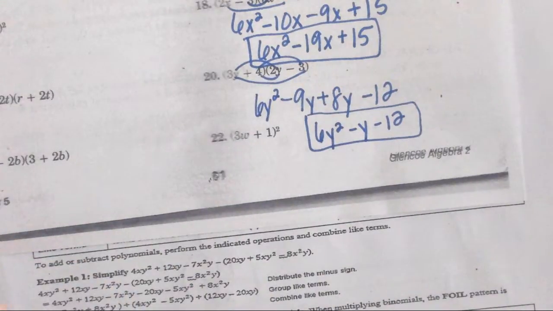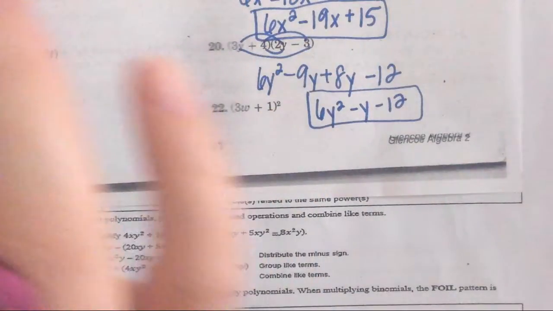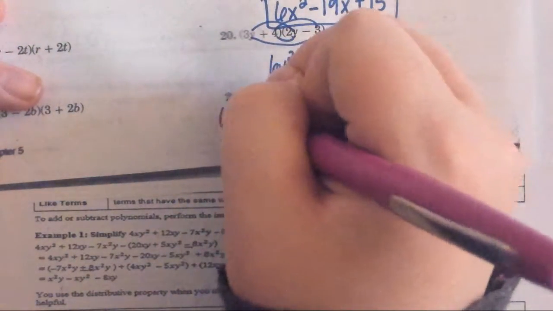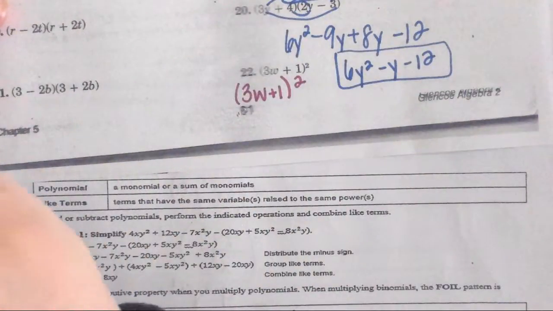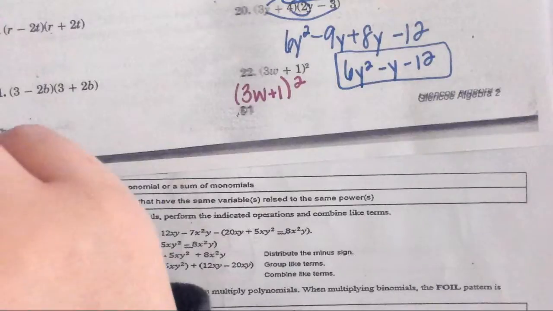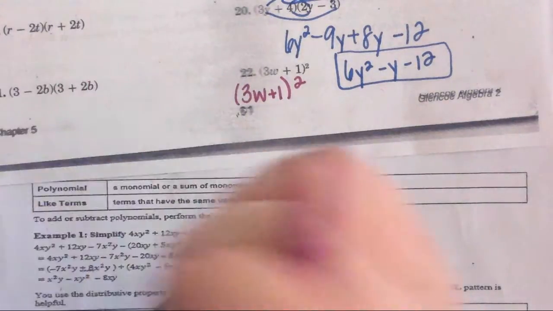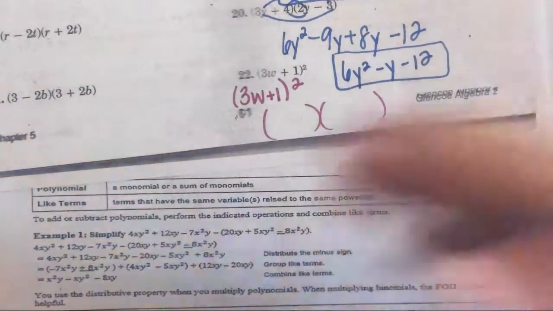Okay, and last but not least, I see one like 22, which kind of looks like 17 anyway. What are you supposed to do if it's 3w plus 1 squared? How am I supposed to address that? I still want to FOIL though. I would still like to have two things and to FOIL it out. So what are my two things?